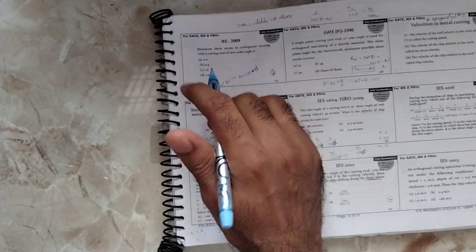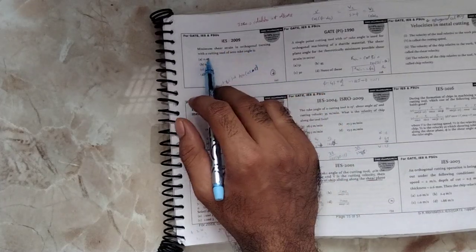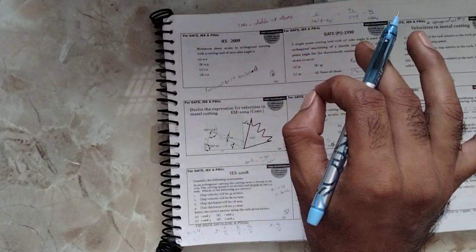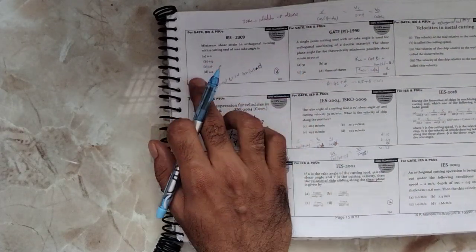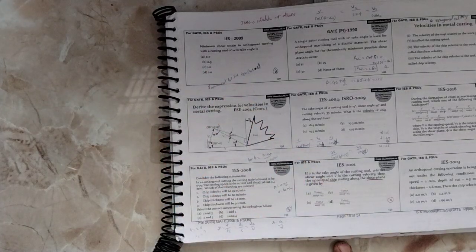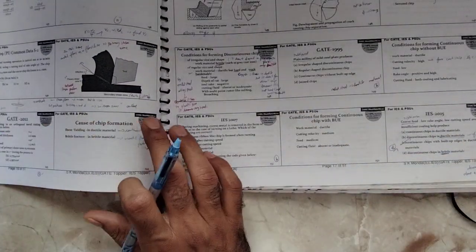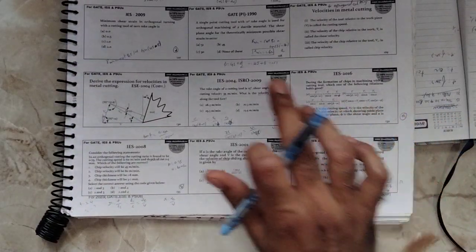The next thing you can see is the minimum shear strain in orthogonal turning with the cutting. Everything is taken about 45 degrees. So when you just put 45 degrees, we will get the result. I think you got the point. Okay, next one you can just go.